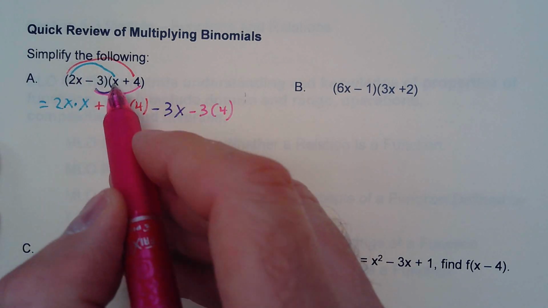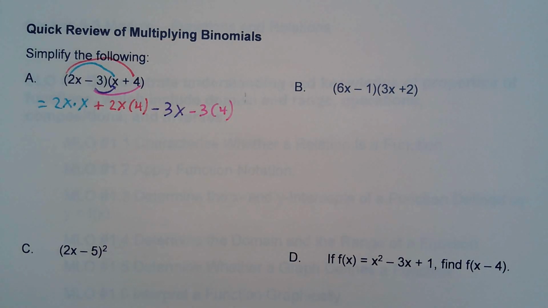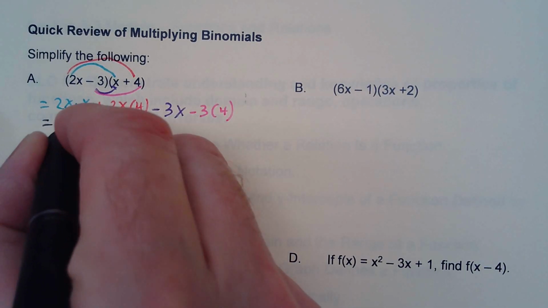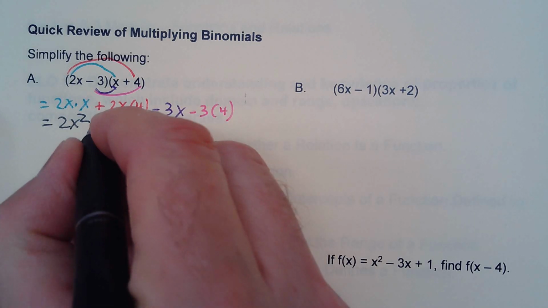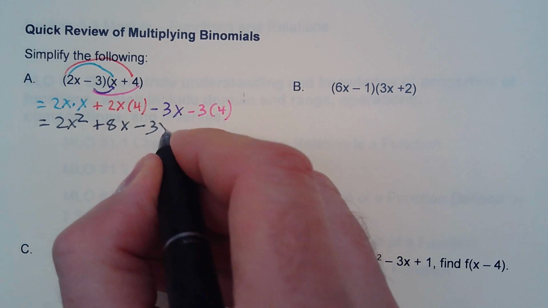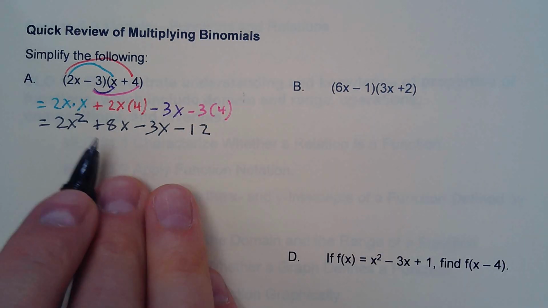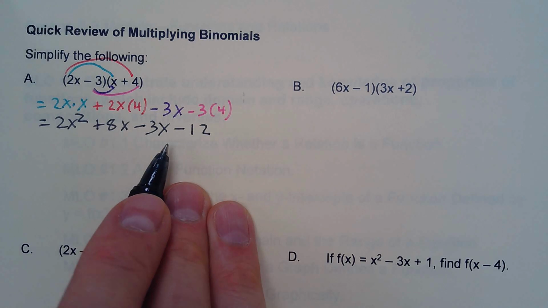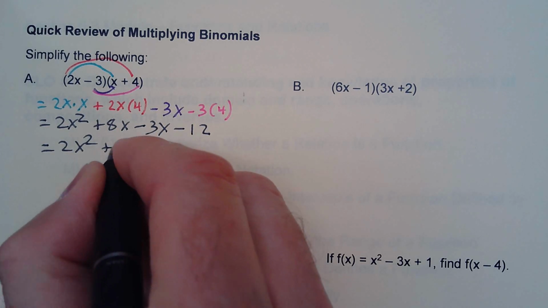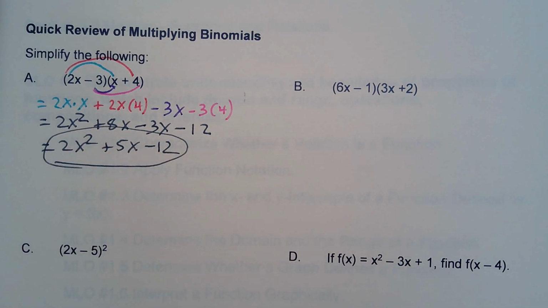You're distributing the 2x to each term here, and then you're distributing the negative 3 to each term. That's another way to think about it. 2x times x is 2x squared. 2x times 4 is 8x. Minus 3x. Negative 3 times 4 is negative 12. 8x minus 3x is 5x. So this would simplify to 2x squared plus 5x minus 12. And that would be our answer.